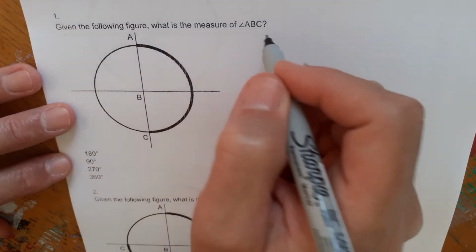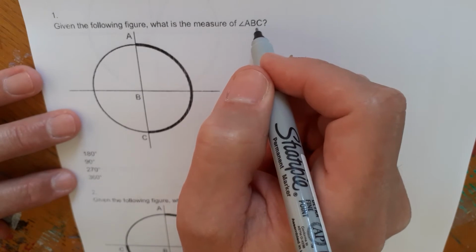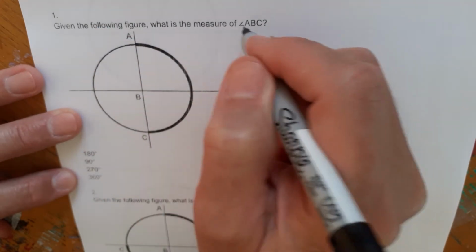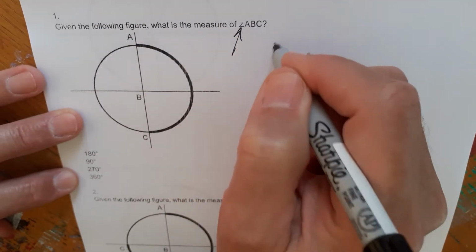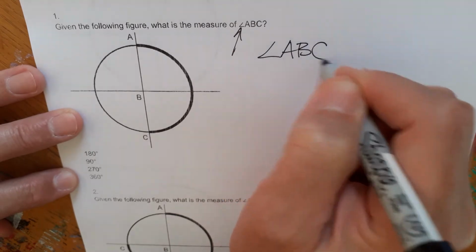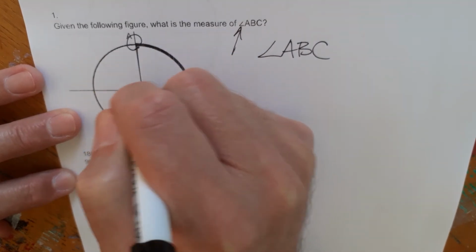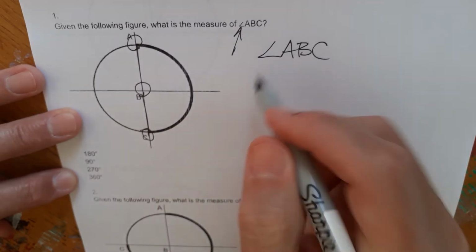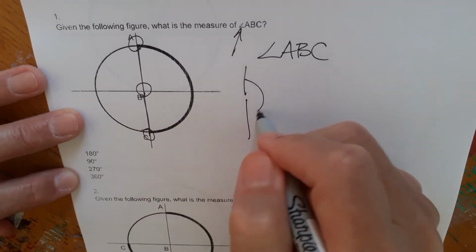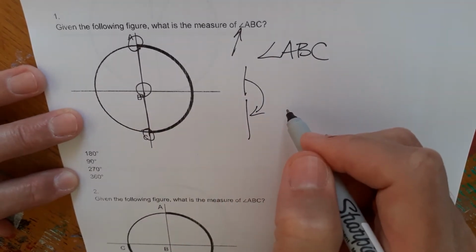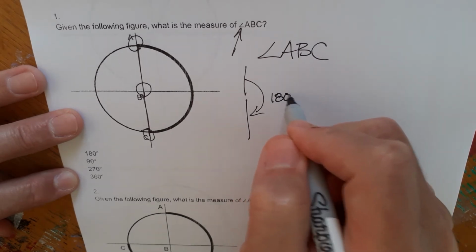Given the following figure, what's the measure of angle ABC? So let's look at angle ABC. This is an angle symbol, first of all. So you can say angle ABC. We just trace it through. Start at A, go to B, now go to C. Well, this is a straight line. The number of degrees in angle ABC is 180 degrees.